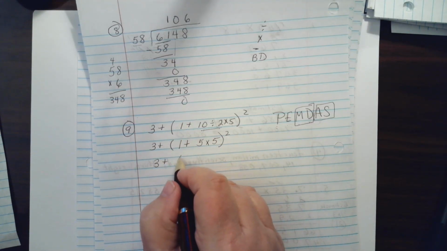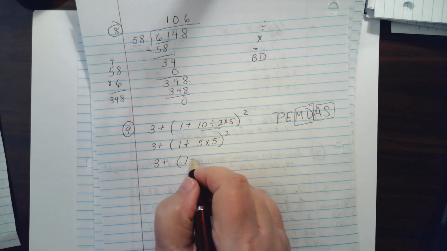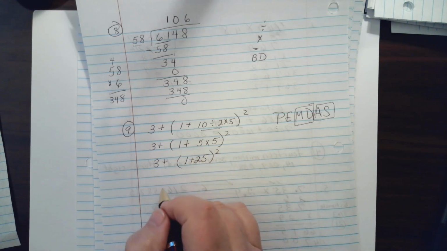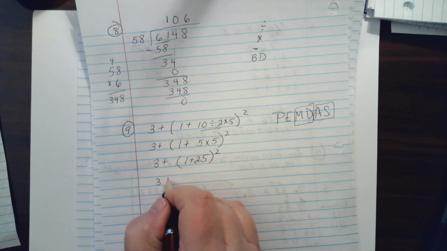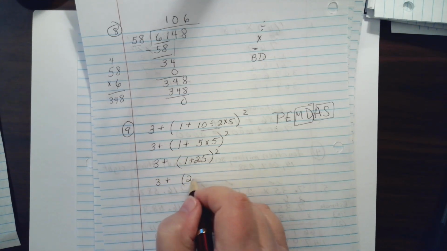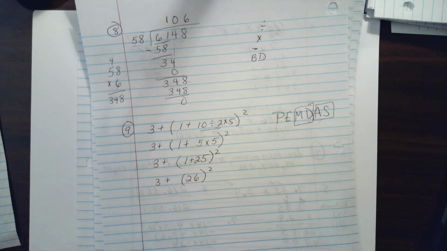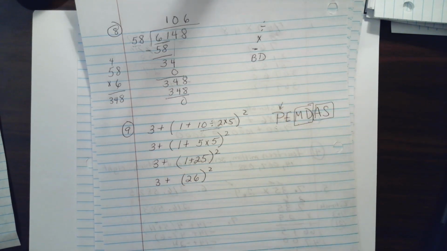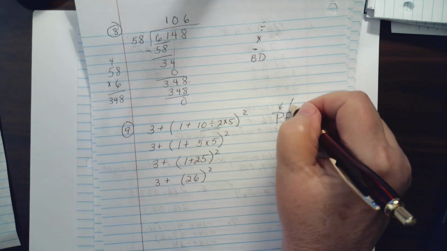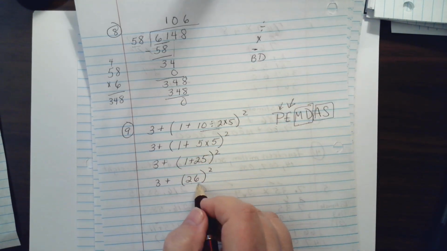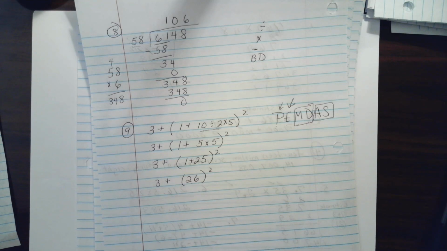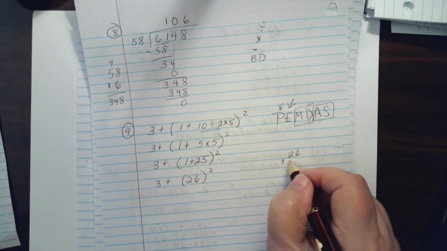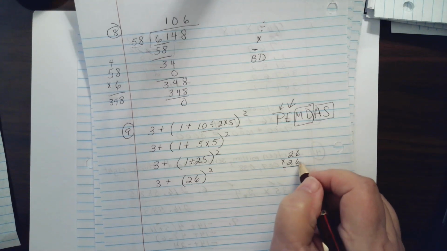And I need additional multiplication. Again, we have addition in the parentheses, and that's 26. Now, we finished doing everything inside the parentheses, and that's what that means, do everything inside the parentheses. So now we're going to do exponents, and we have 26 to the second power. Okay, well, 26 to the second power means 26 times 26. Well, let's see what that is.